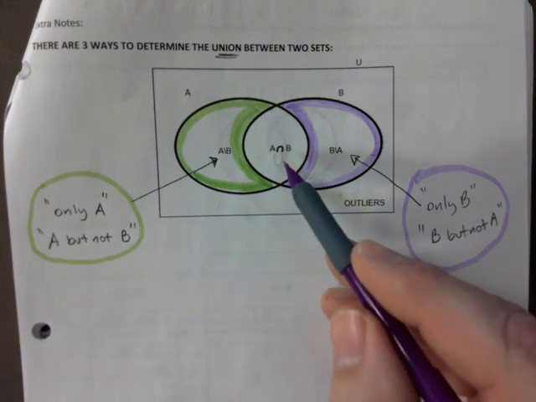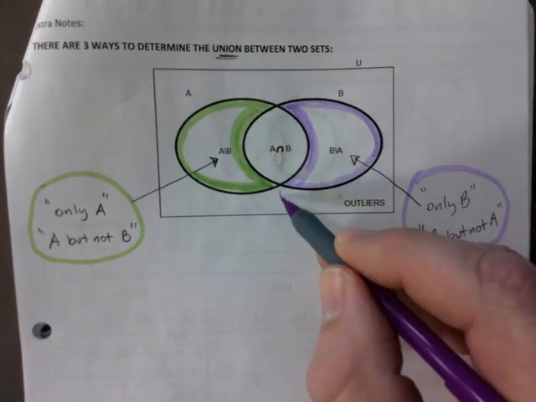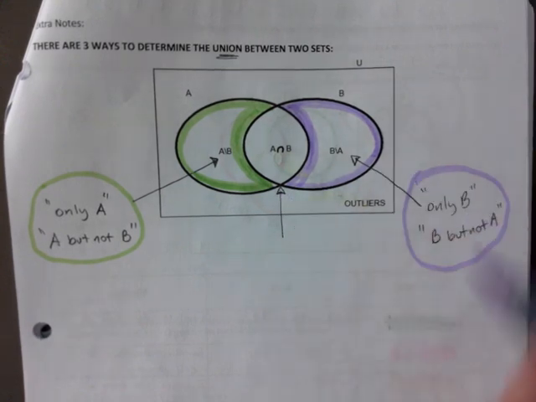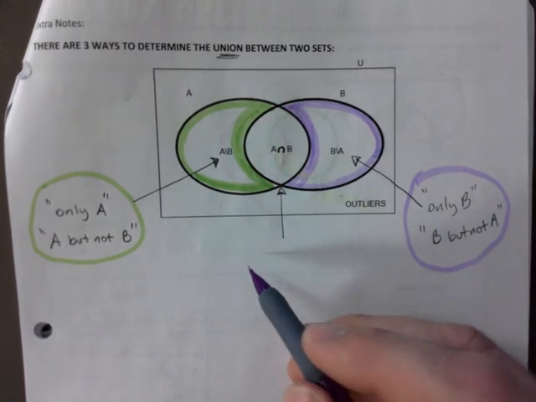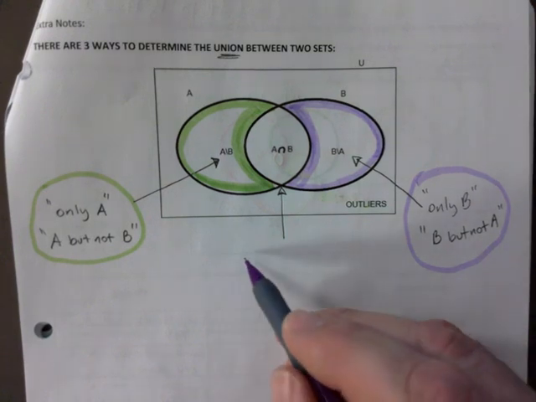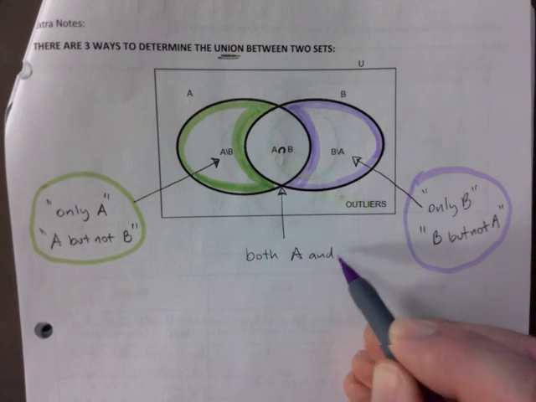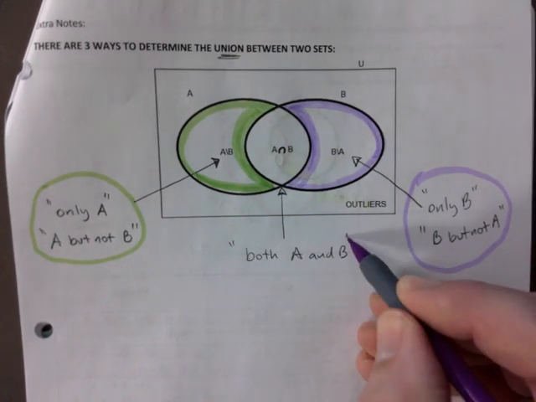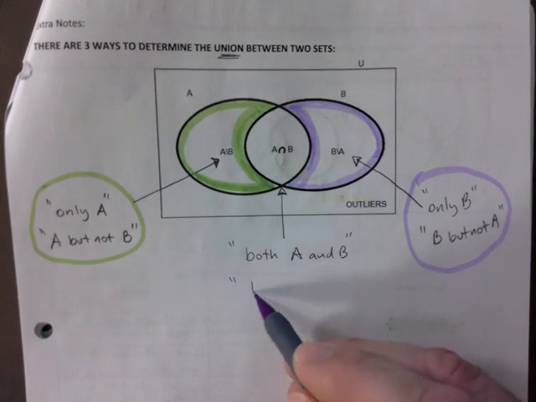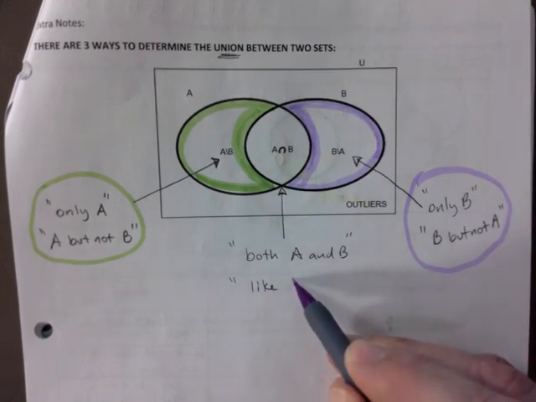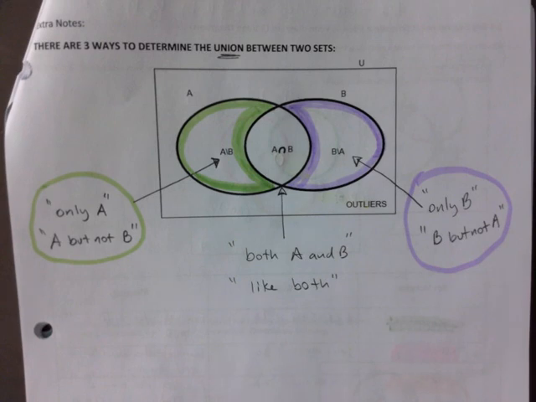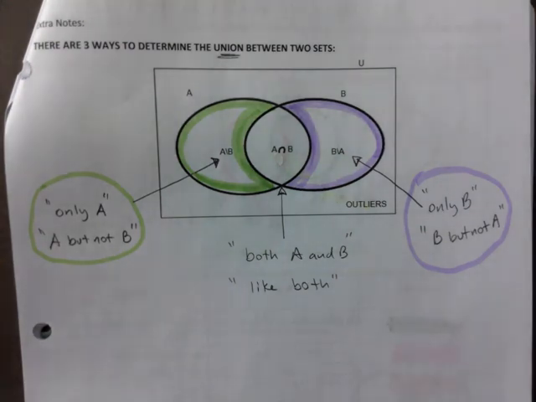And then, of course, right down the middle, we have both A and B. That one is probably the easiest one to identify. What color should I go with? I'm going to go with orange.